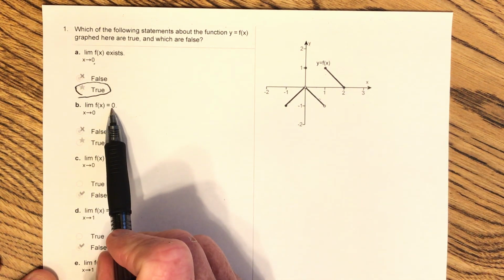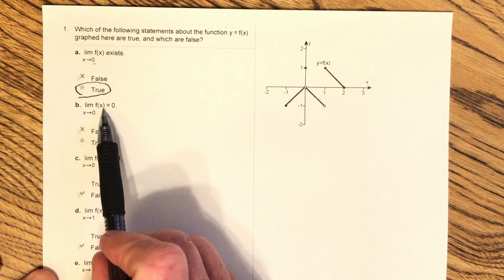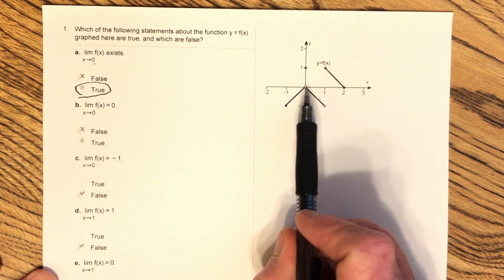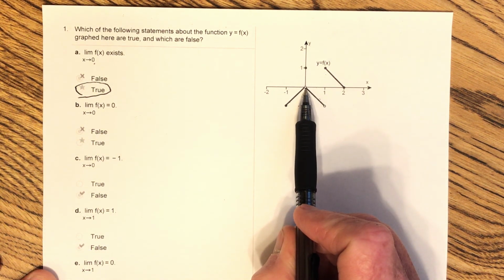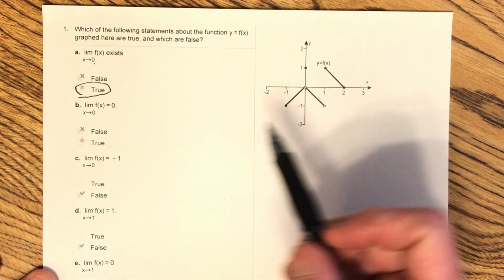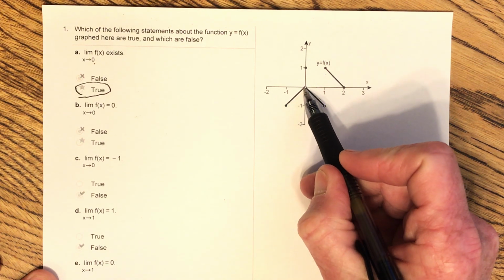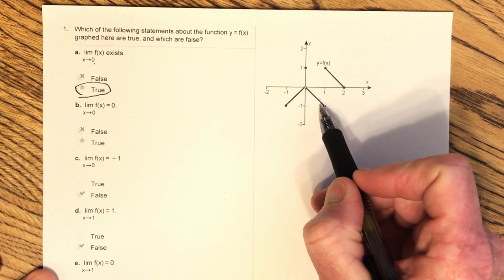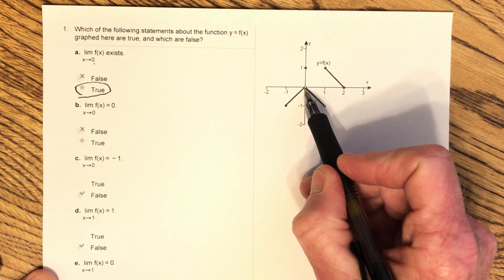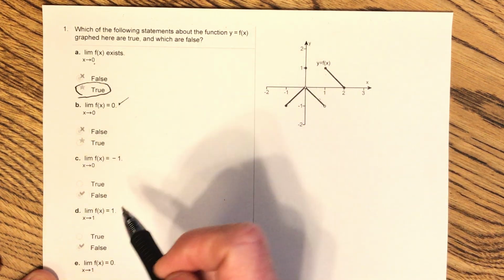This one says, does the answer equal 0? So this is not saying that if you plug in 0, you're going to get the y value of 0. The limit is just saying, again, as you go from the left, you follow the function, you get right there to y equals 0. On the right side, you follow it, you get to y equals 0. So that means this part is true.